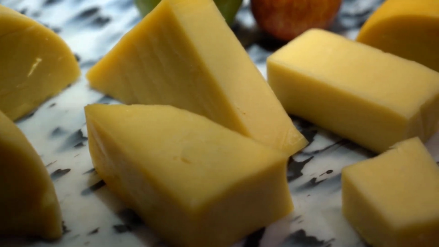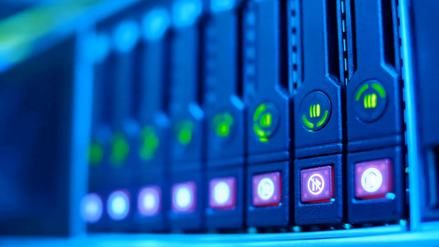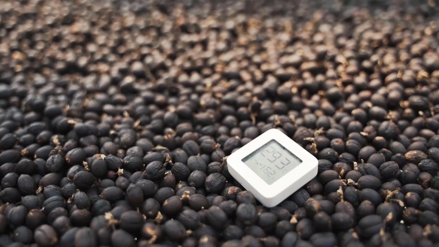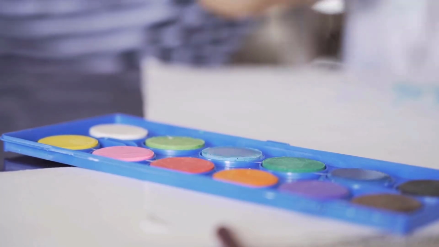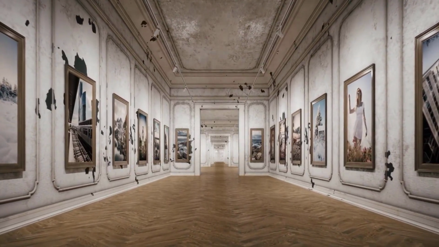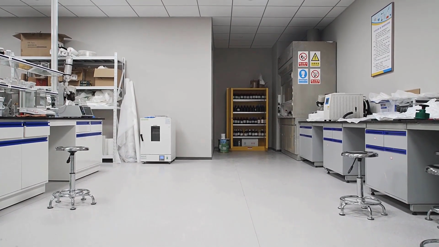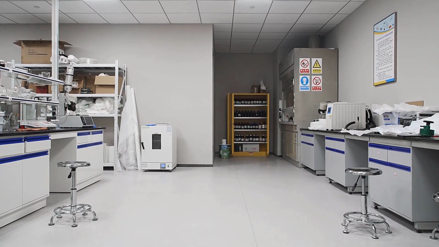creating the perfect conditions for aging cheese, keeping a server room at the optimal temperature and humidity for equipment performance, maintaining the ideal conditions for drying and storing foods, optimizing the conditions for storing and displaying museum artifacts, and regulating the temperature and humidity in a laboratory or commercial buildings, etc.